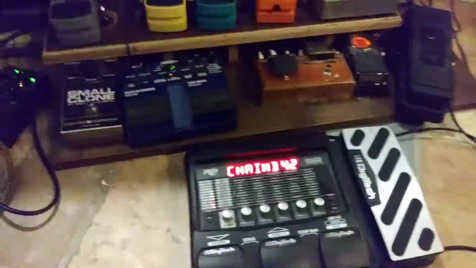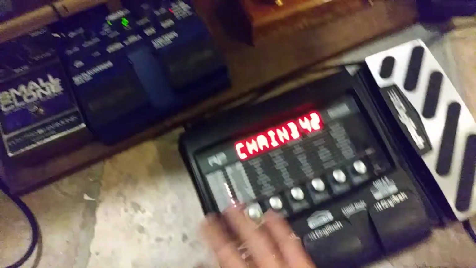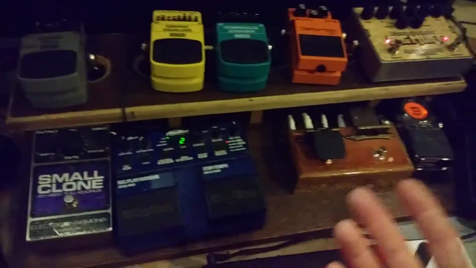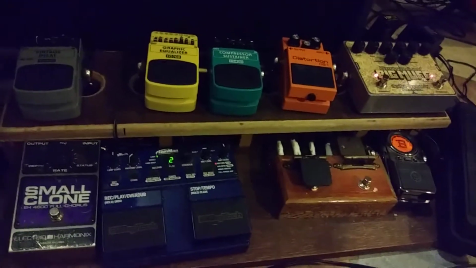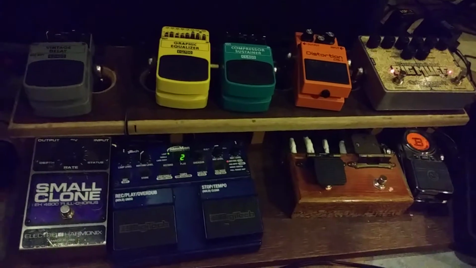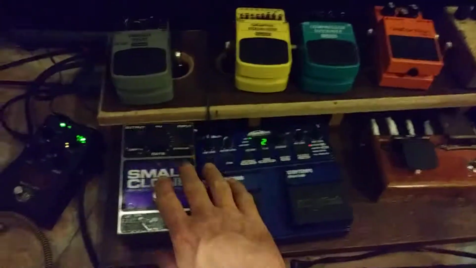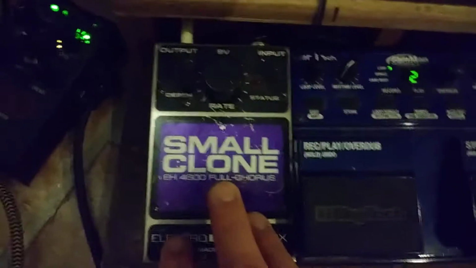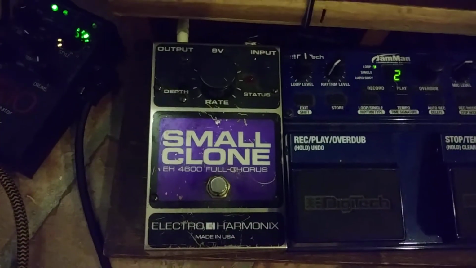When deciding what effects to get, if you don't want to get the pedal, you can just ask, who do I like? Whose effects do I like? I like Nirvana. I like Kurt Cobain. I like his effects. He uses the Small Clone. He uses this for most of his songs.